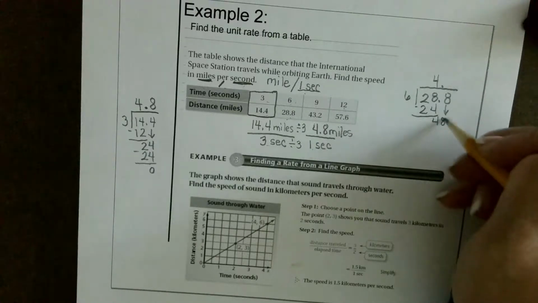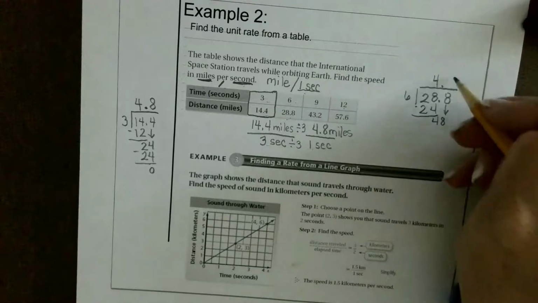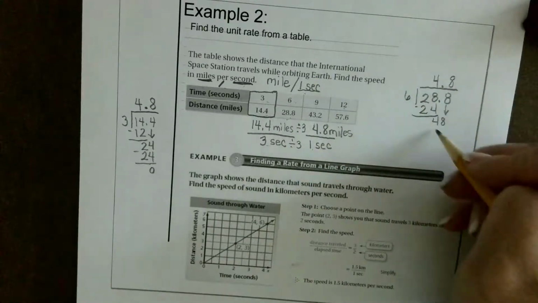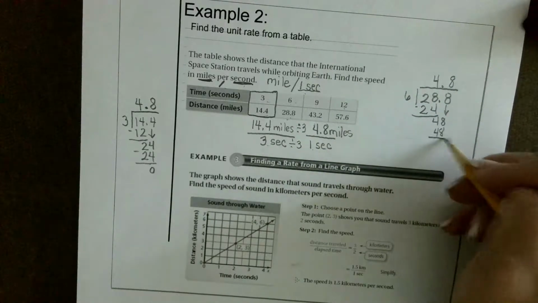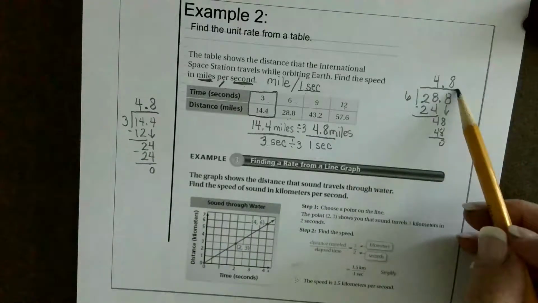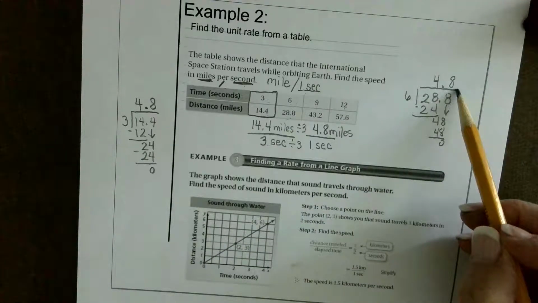Bring down my 8. 6 goes into 48 8 times. And I still would get that 4.8 miles per second.